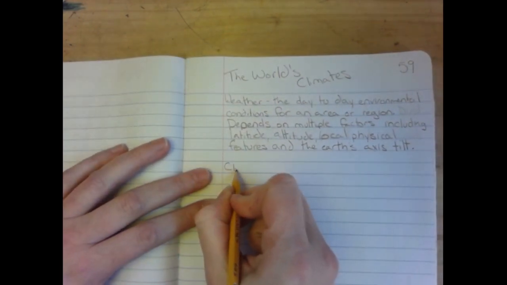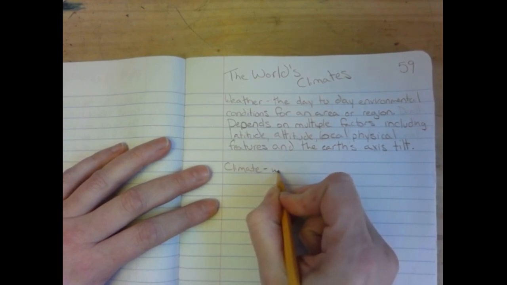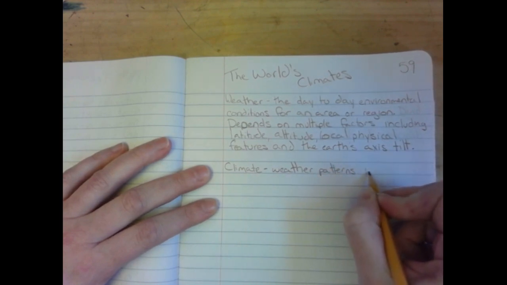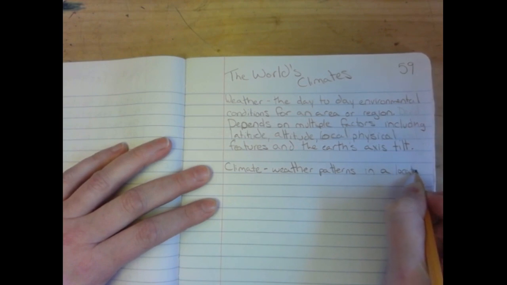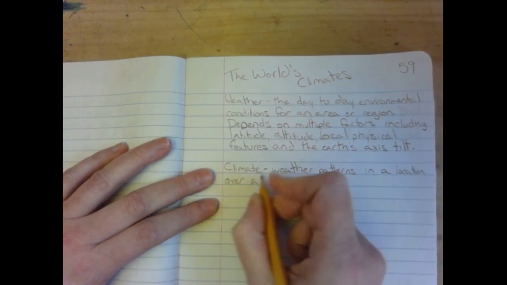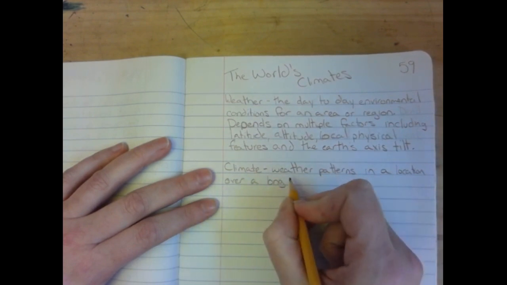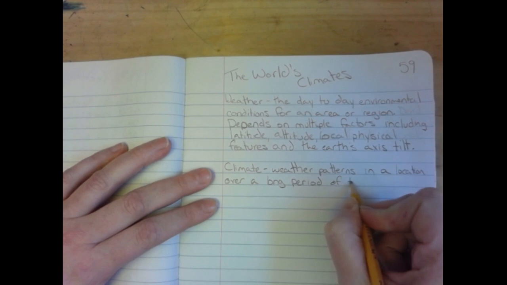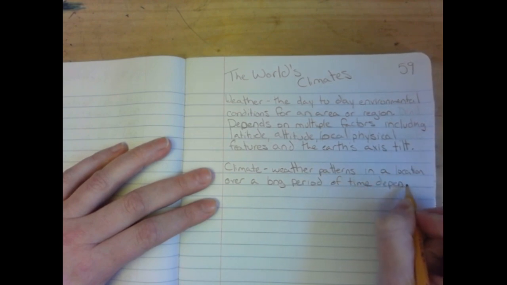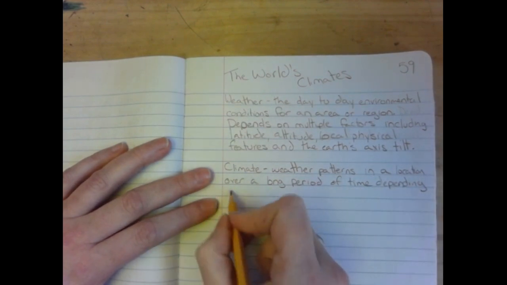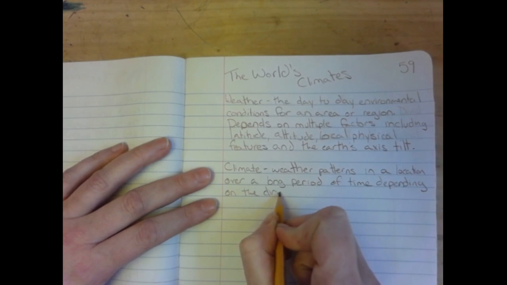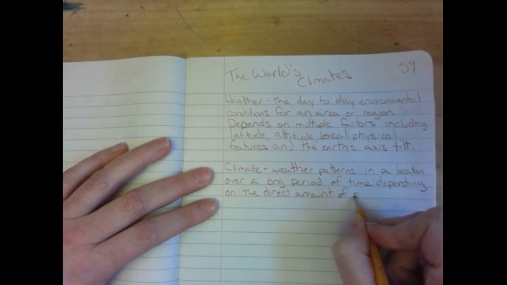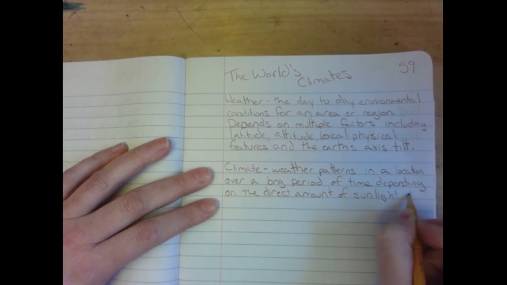Okay, now for climate. These are weather patterns in a location over a long period of time, depending on the direct amount of sunlight it receives.